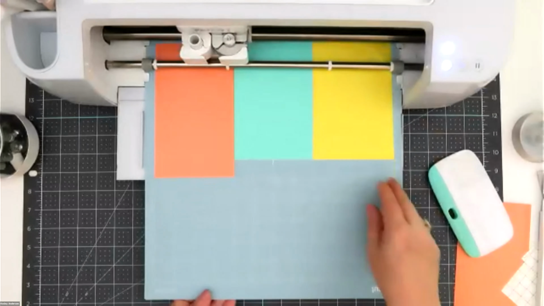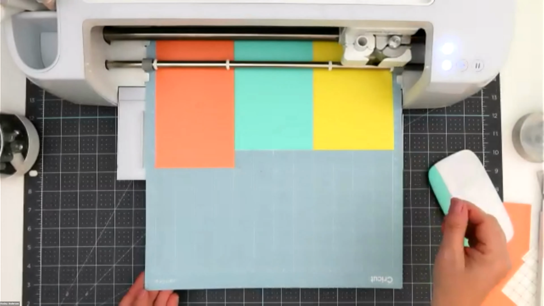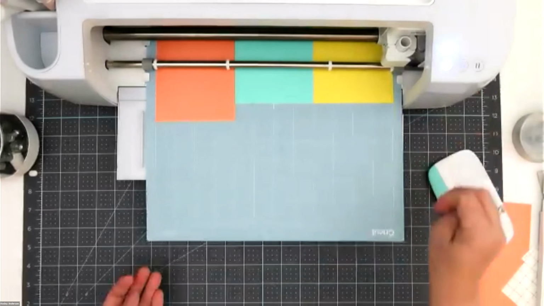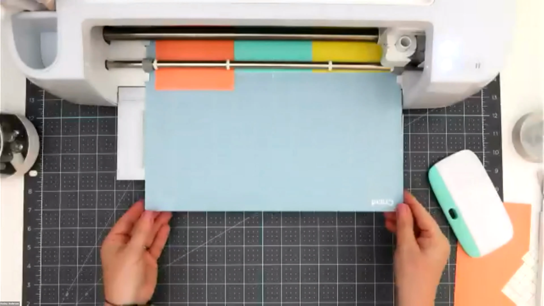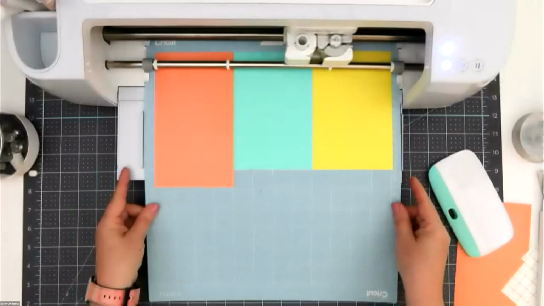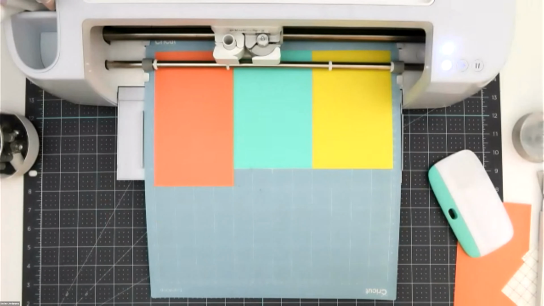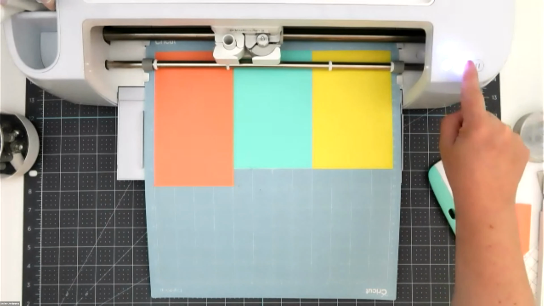And I like to just kind of put my hand on it to make sure I get it in straight. And I was a little bit slow. Too much pressure on one side. So sometimes I can wiggle it as it comes back out and get it to line up again, which is no problem. And then you go ahead and you hit the play button.